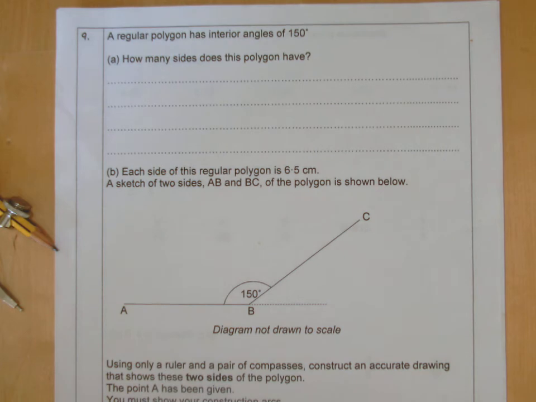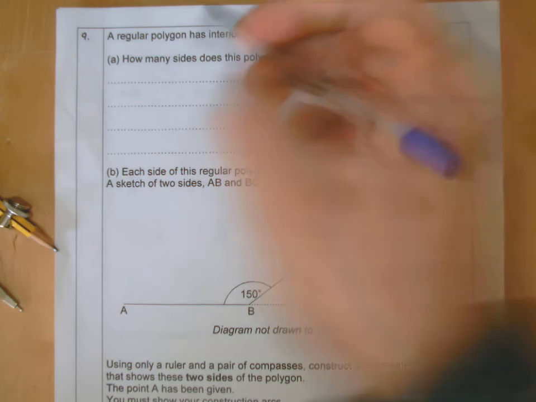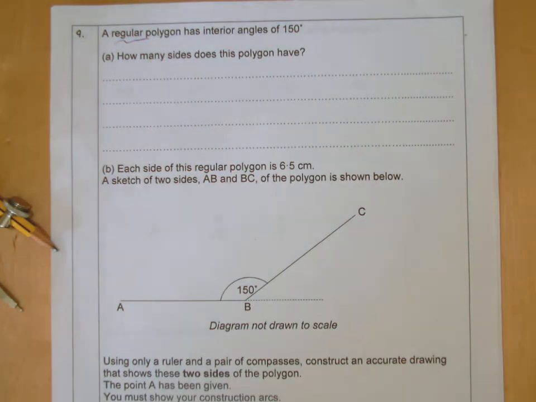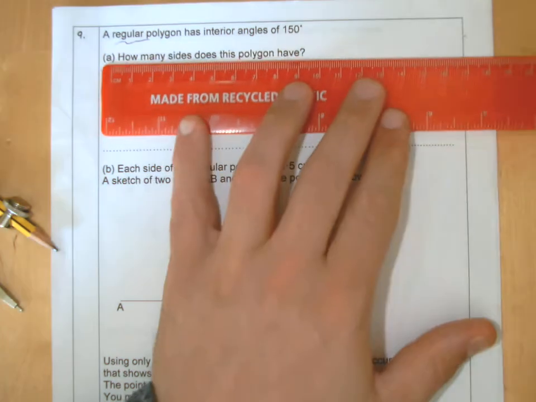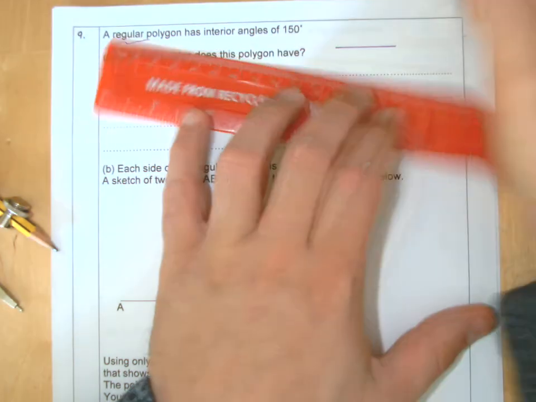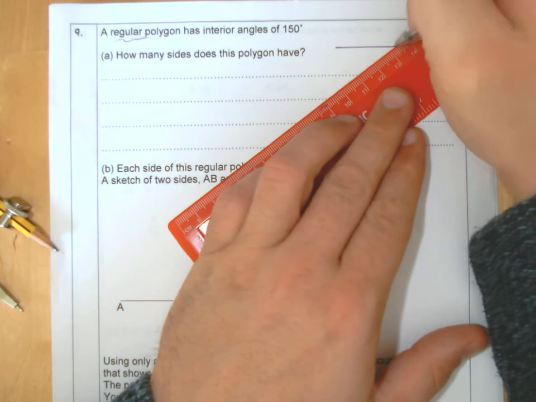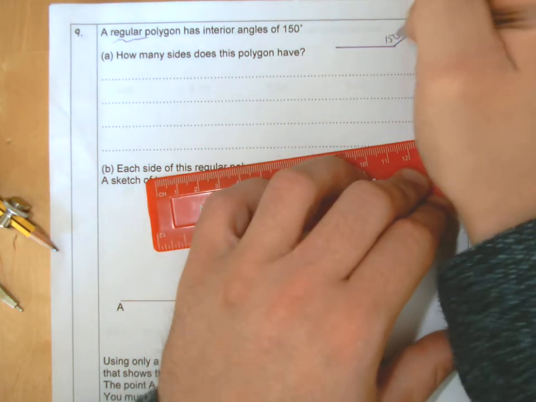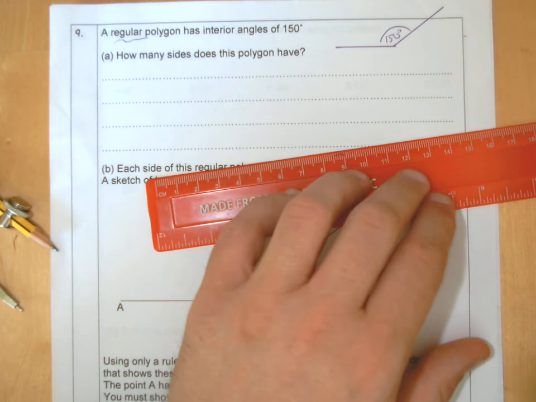Okay, question 9. A regular polygon has interior angles of 150 degrees. How many sides does this polygon have? The fact it says regular means all the interior angles are equal, and all the sides are also equal in length. If I was to do a rough sketch of this, that would be 150 degrees, every interior angle.